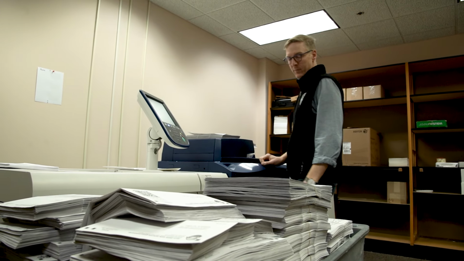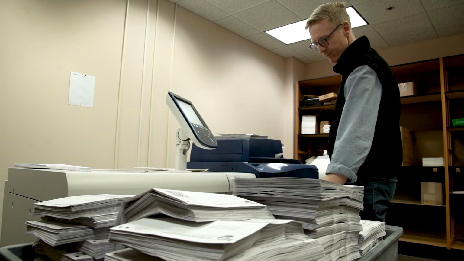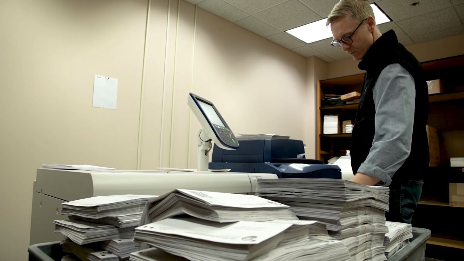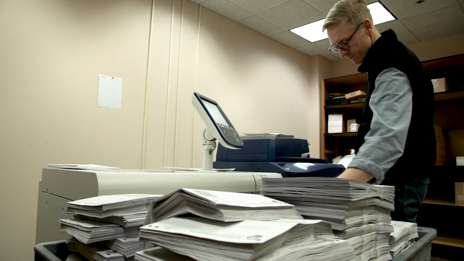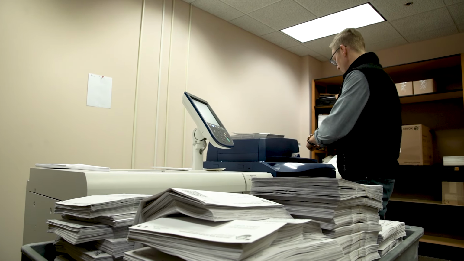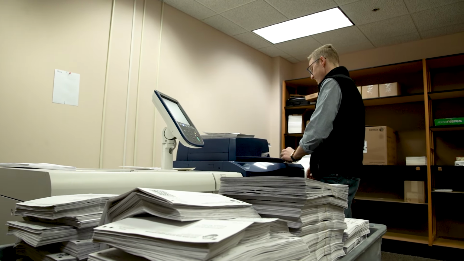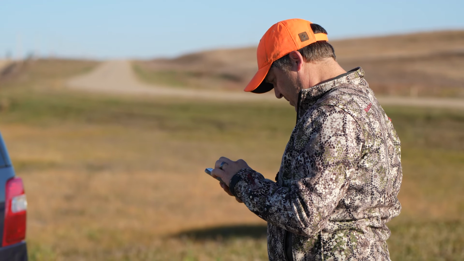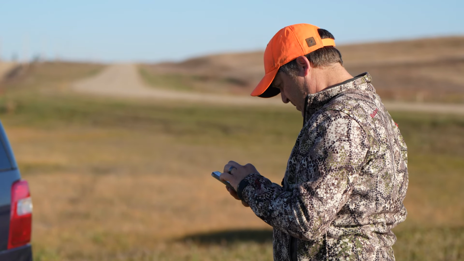So a paper survey, they're kind of bulletproof. We have full control over the design of that survey because we print it in-house and we mail it in-house. However, with our internet surveys, we give up a lot of that control. For example, we can't control the type of device that a hunter is using to open and interact with our surveys, whether that's a tablet, a mobile device, or a computer.